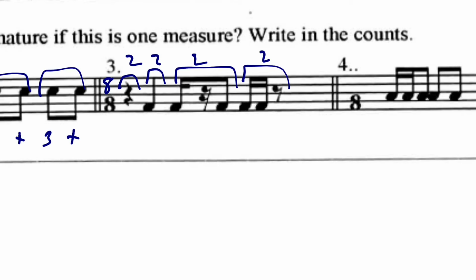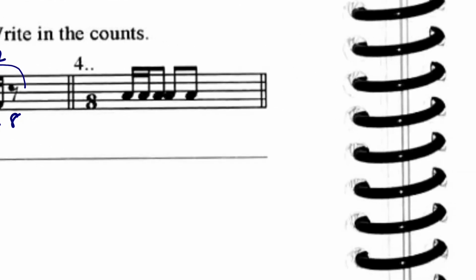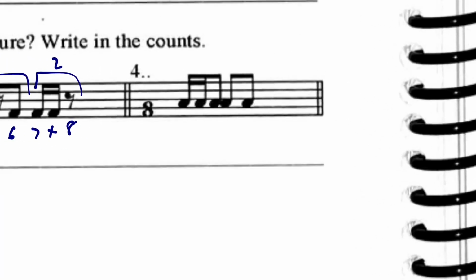Okay, so let's count this thing. 1, 2, 3, 4, 5 and 6, 7 and 8. Next here we're counting 1/8 notes again. How many do we have? 2, 3, 4. So 4, 8. How do we count it? 1 and 2, 3, 4.